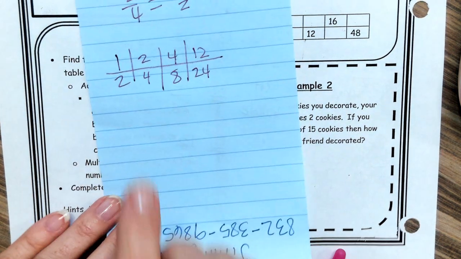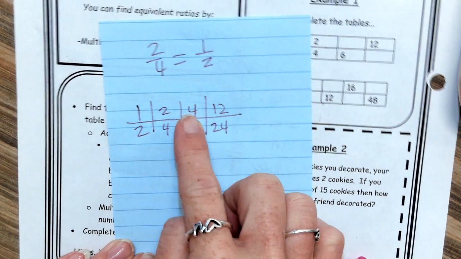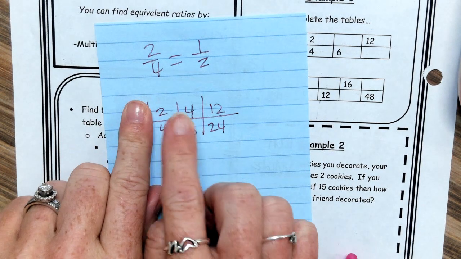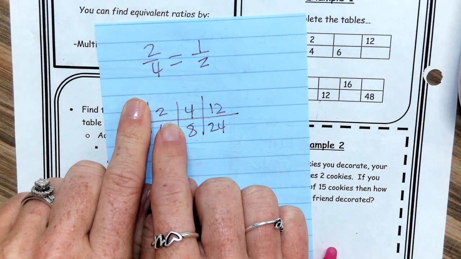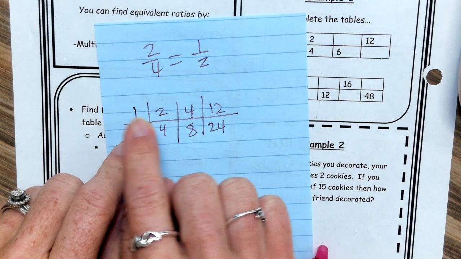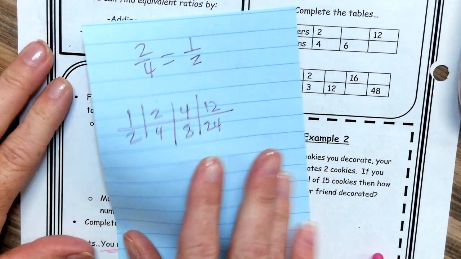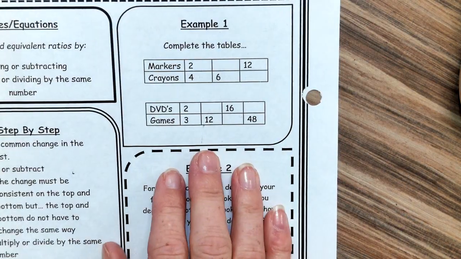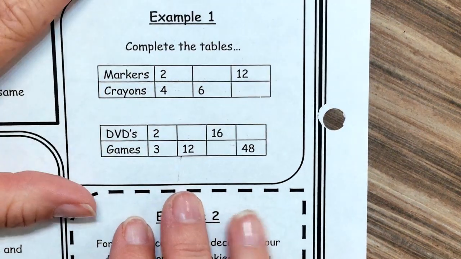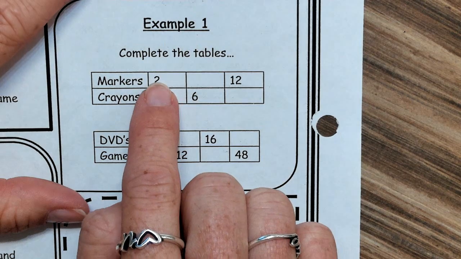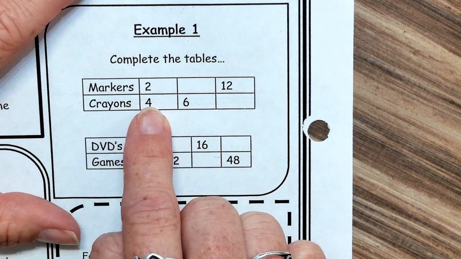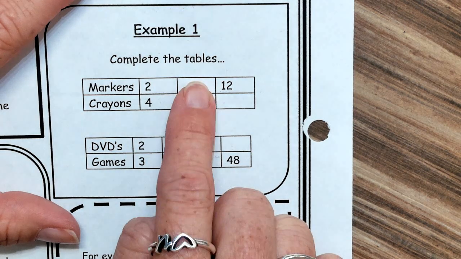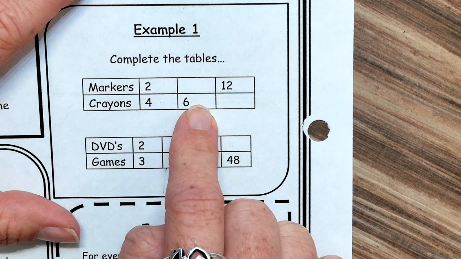For example, if I had given you this ratio table, but I had started with 4/8, could I go backwards to 1/2 to see what was going on? Okay, so I want y'all to look at these ratio tables. If I have 2 markers, I will have 4 crayons. That's my ratio. They want to know how many markers would I have for 6 crayons.